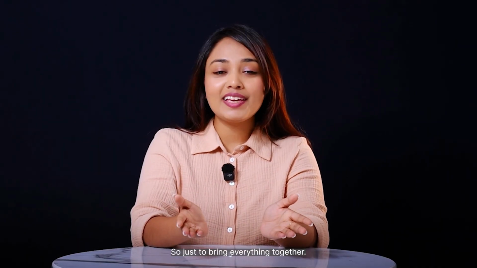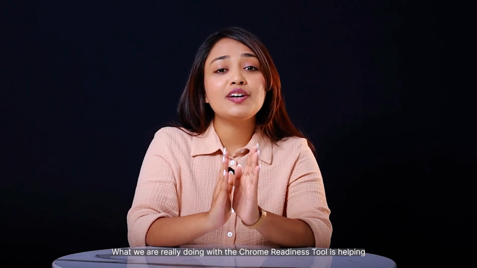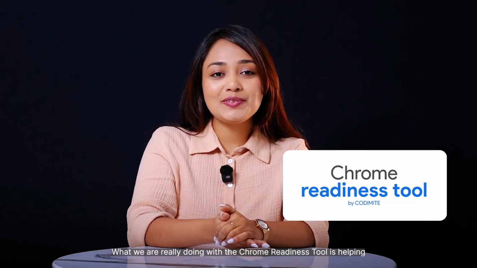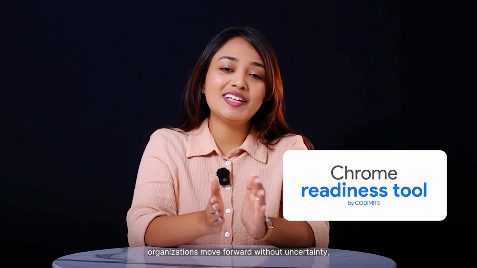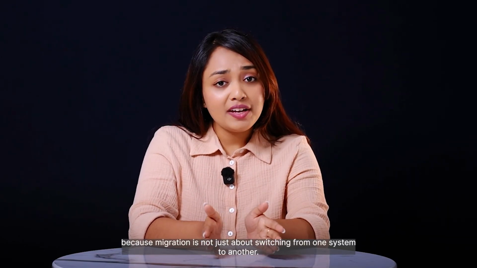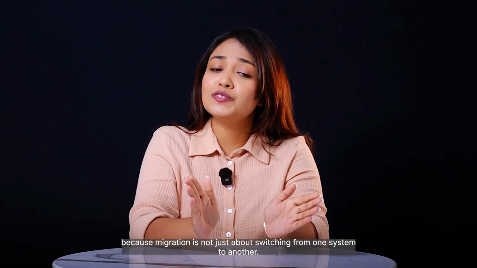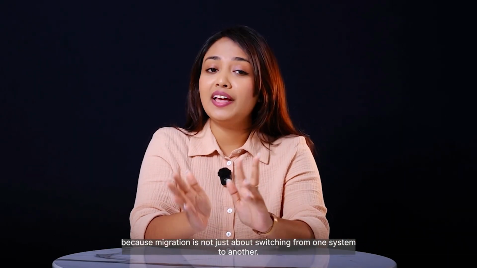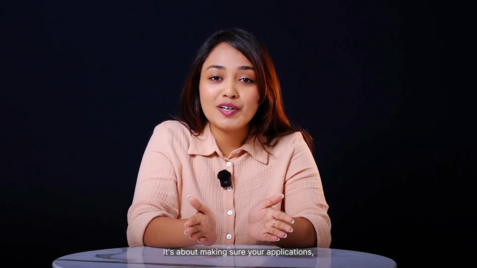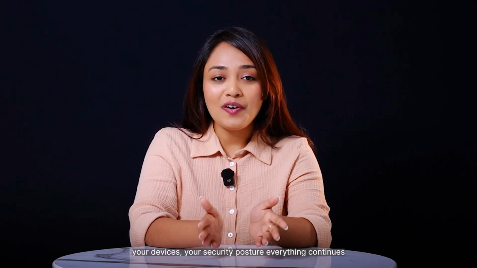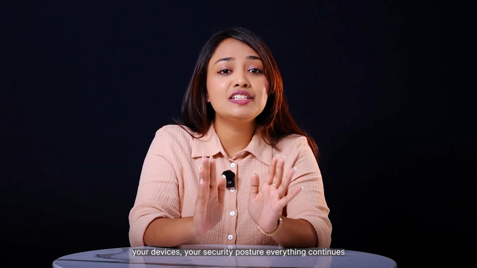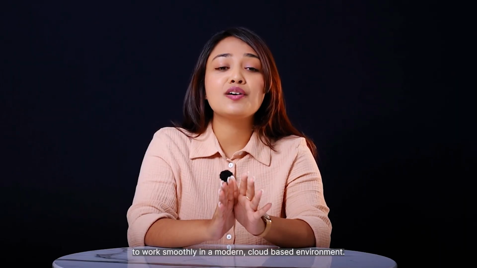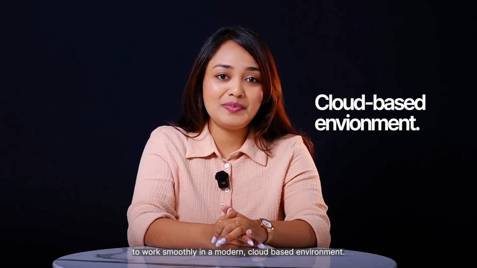So just to bring everything together, what we are really doing with the Chrome Readiness Tool is helping organizations move forward without uncertainty. Because migration is not just about switching from one system to another. It's about making sure your applications, your devices, your security posture, everything continues to work smoothly in a modern, cloud-based environment.